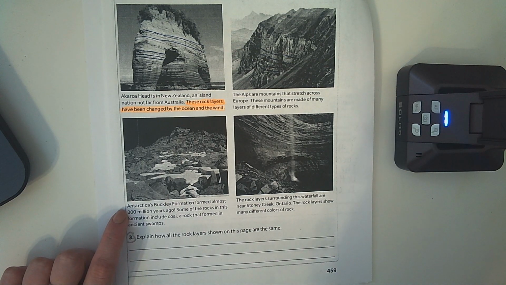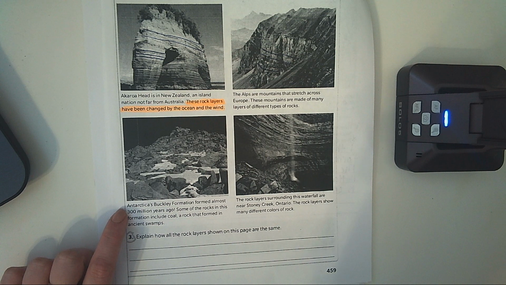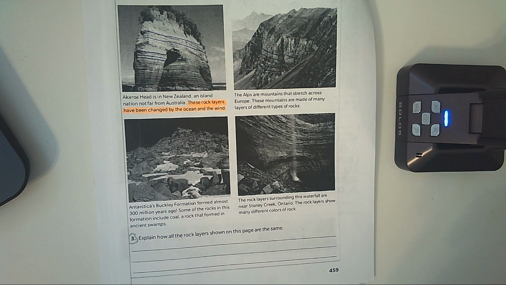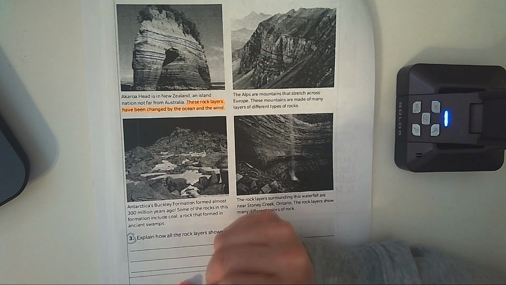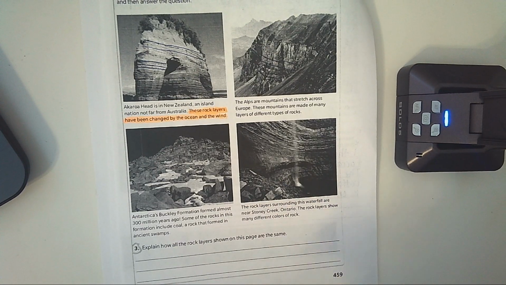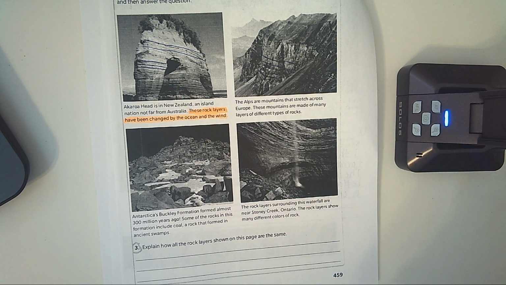Antarctica's Buckley Formation formed almost 300 million years ago. Some of the rocks in this formation include coal, a rock that formed in ancient swamps. So that's pretty cool, because thinking about coal, and if scientists know that it's a rock that formed in ancient swamps, what do you think the land was like that many years ago if they found coal? Well, if it's a dry climate now, maybe it used to be wet and moist like a swamp is. So that's how we can learn about climate, through the rocks and fossils.